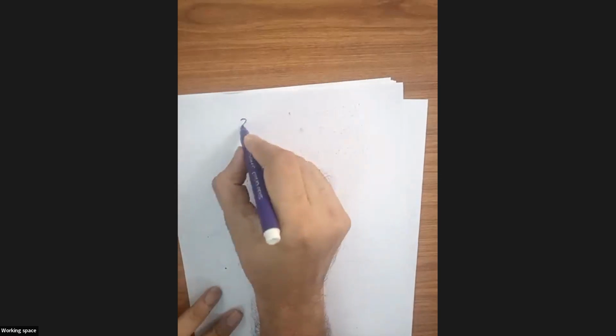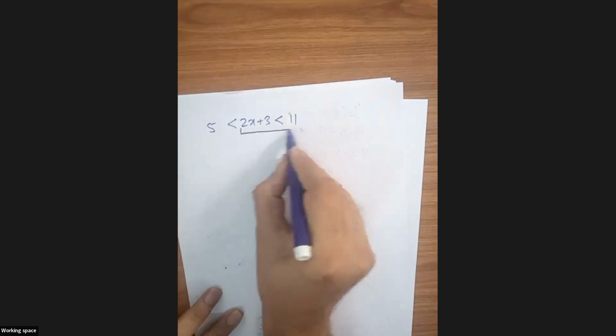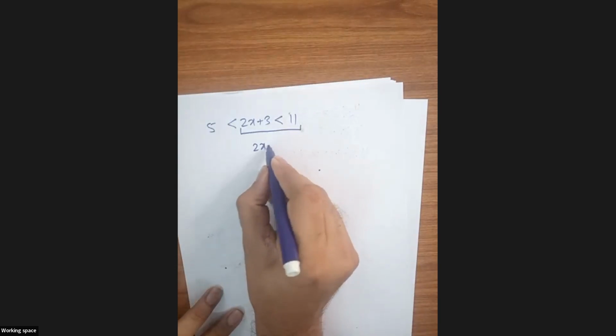And then on the left side, it came as x will be greater than 1. My whiteboard, if I can. Yes, I can. So the main inequality is 2x plus 3 is greater than 5, less than 11. So you took this part and you started solving.